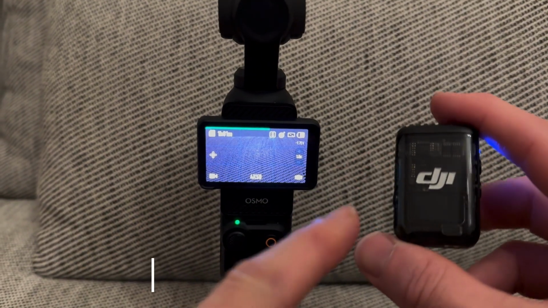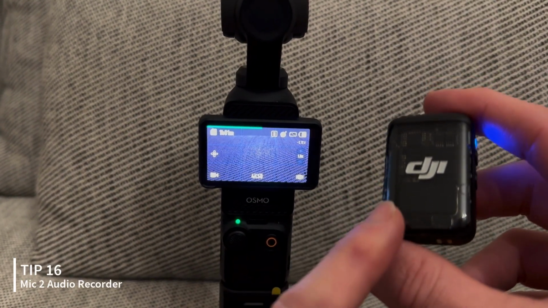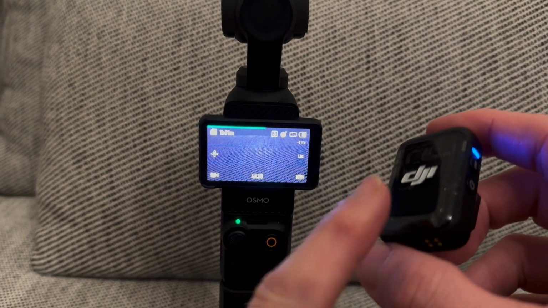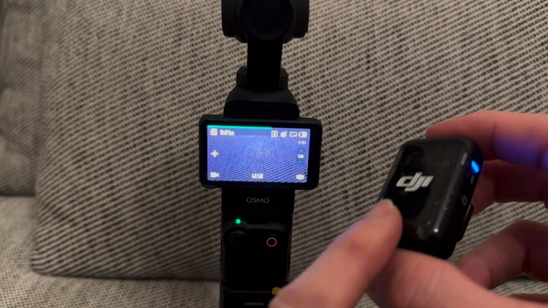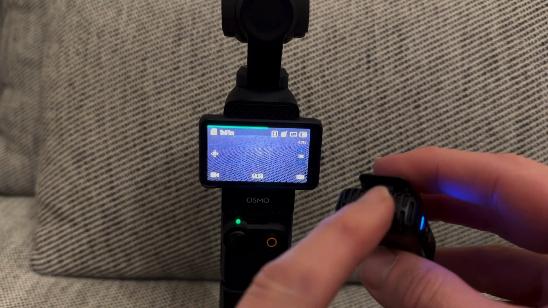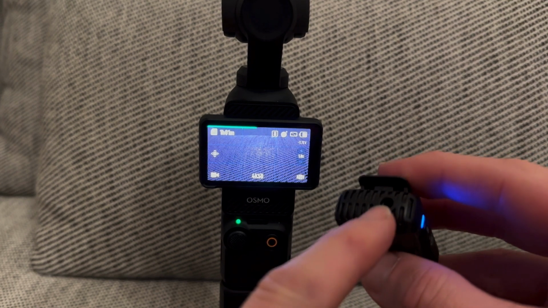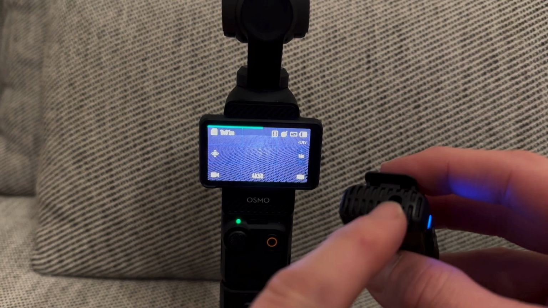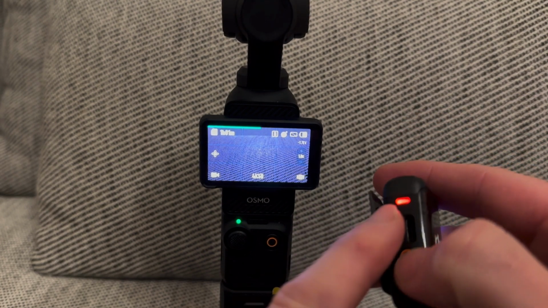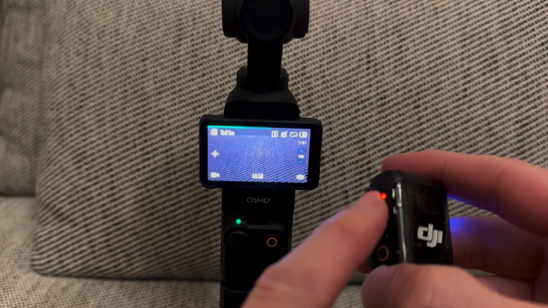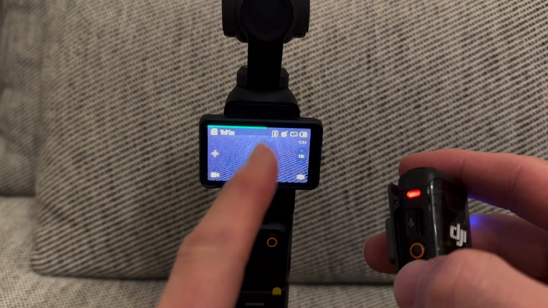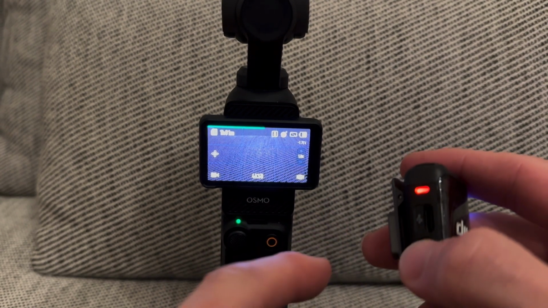So one of the cool things about the new DJI Wireless Mic 2 that comes as part of the Creator Combo is the ability to use this as a standalone recorder. So this has got an 8 gig memory built into the actual wireless mic, which means you could, for example, just use the microphone built in, or you could plug in a lavalier mic onto the socket at the top here. And when you hit the record button, it's going to record directly onto the card itself. So you can have the audio, and the Pocket 3 doesn't have to be switched on at all. You can record the audio here, so that's pretty cool.